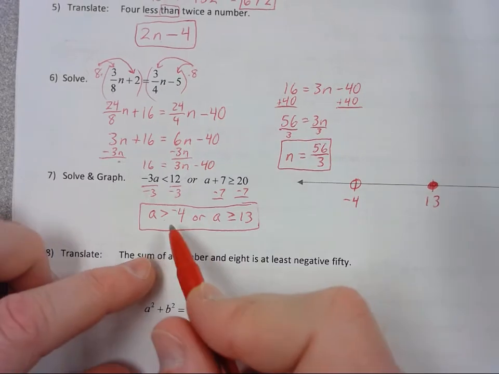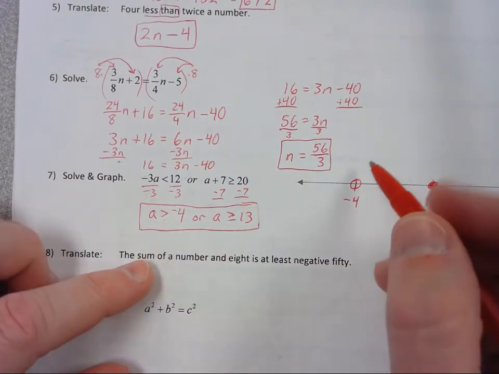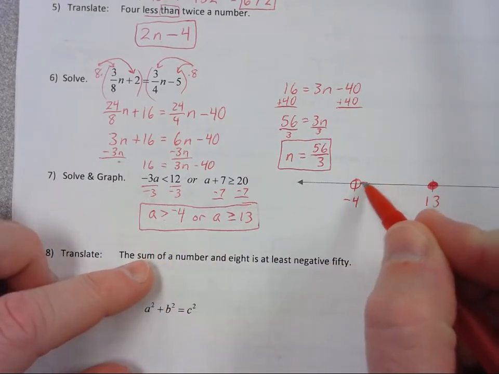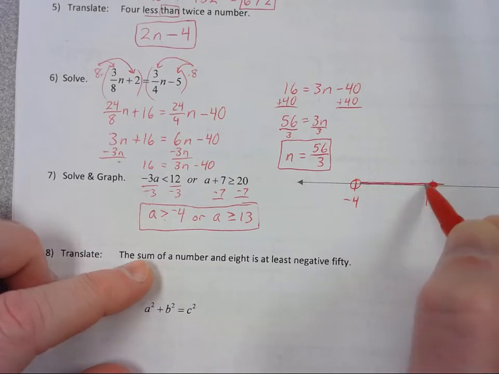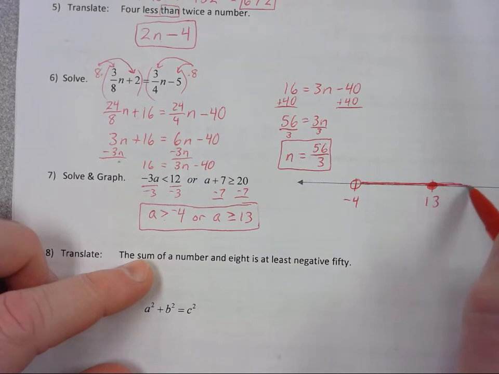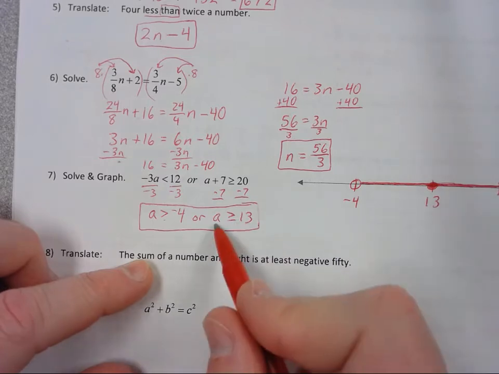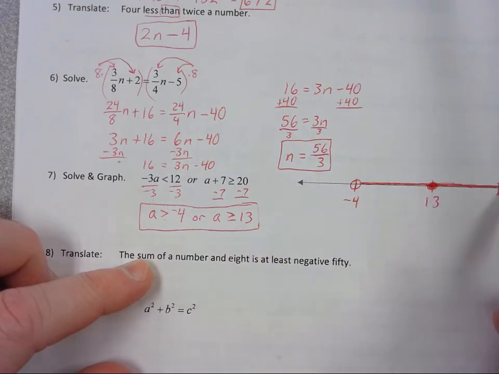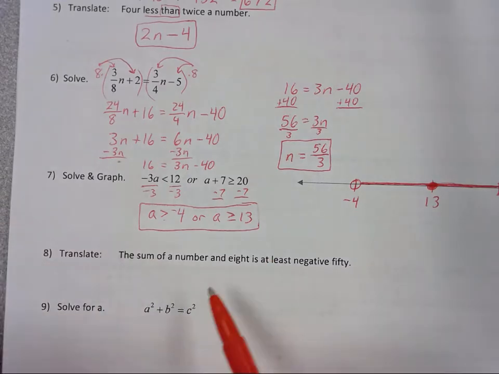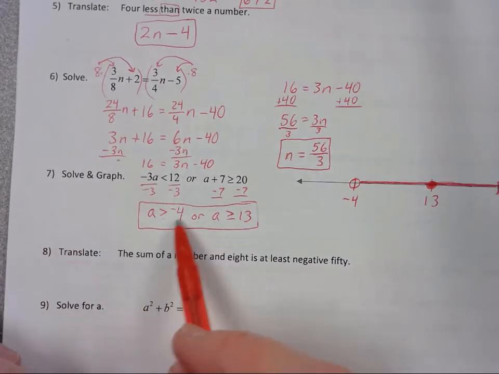I want numbers greater than -4, so anything that's greater than -4 is a solution. And then I want numbers that are greater than or equal to 13. So from 13, that's already shaded. So for "or", it's where either one is shaded. Shade everything that either one would have.